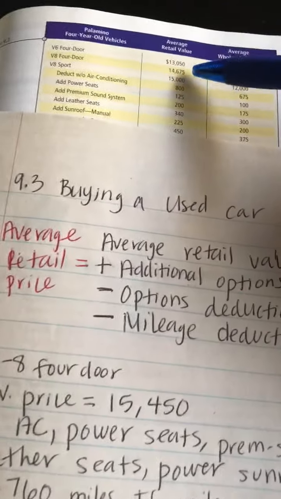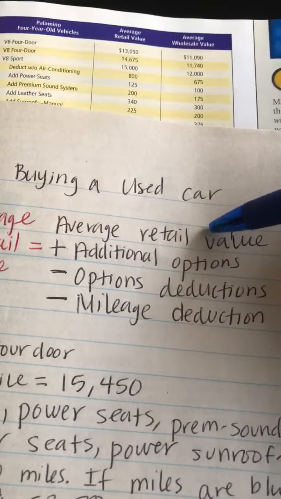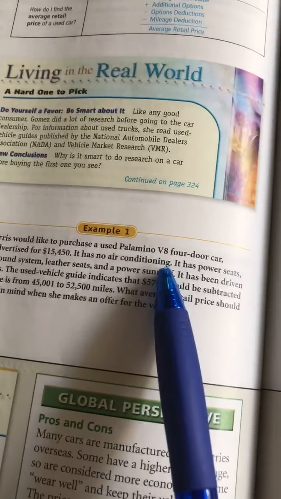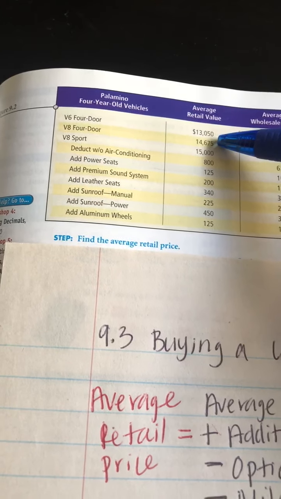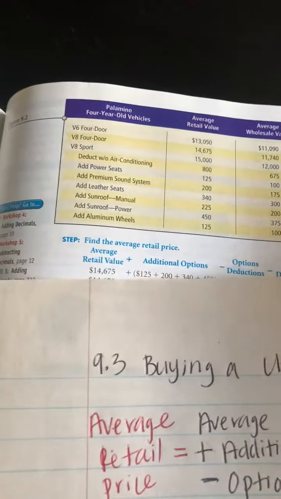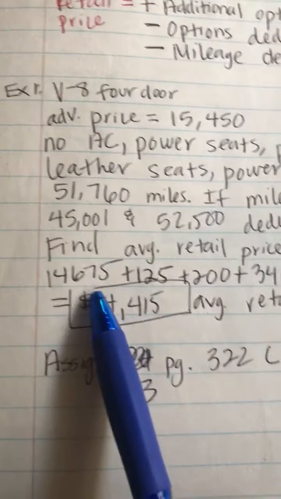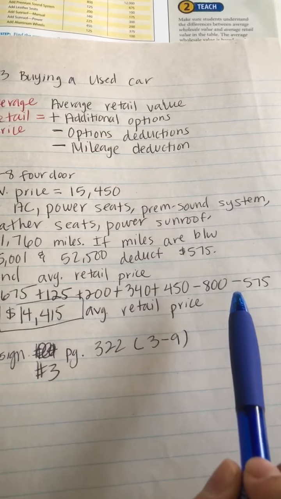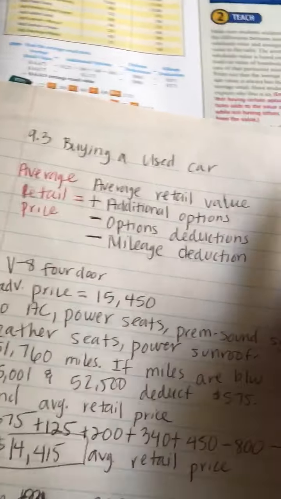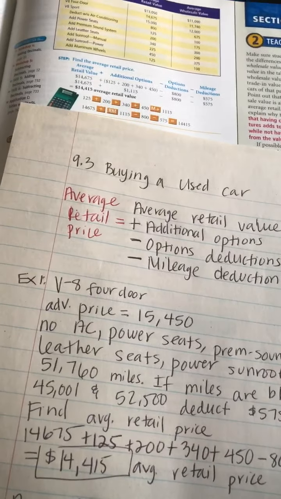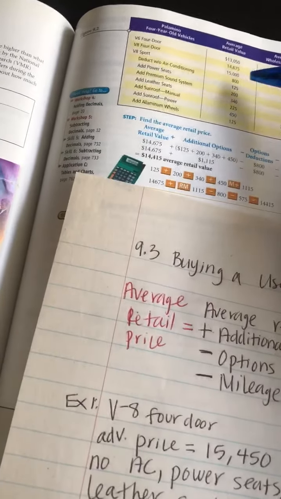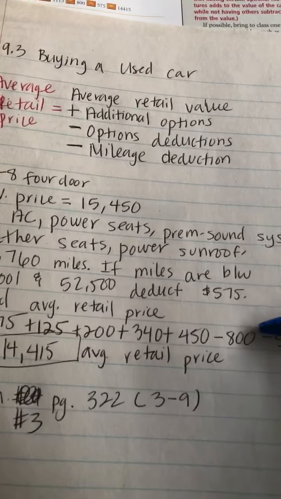It tells you that the average retail value is right here, but you have to look for the type of car. This one is a V8 4-door. So V8 4-door would be 14,675. That's the average retail value. Then you add all the options. And finally, you subtract the mileage. For the mileage, you subtract the 575. And for the air conditioning, that's something that you subtract, so the 800.